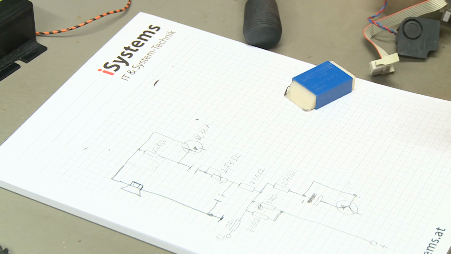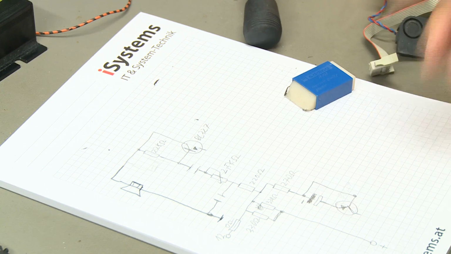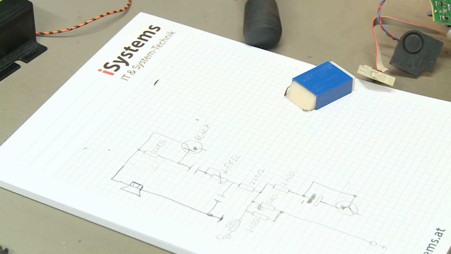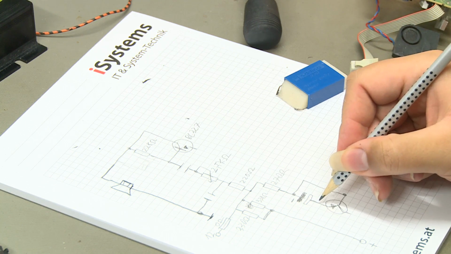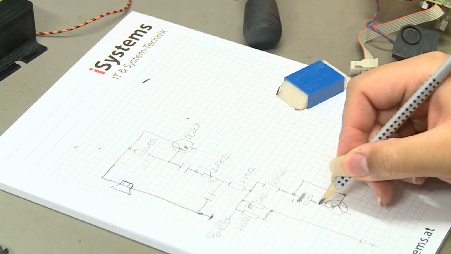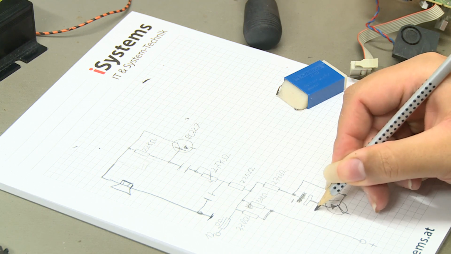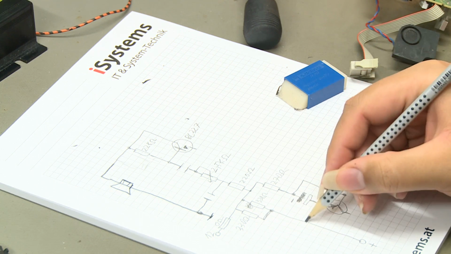And the emitter is also connected to the plus pole.